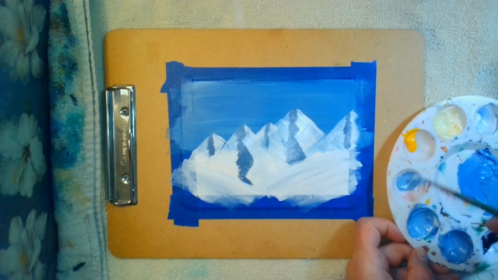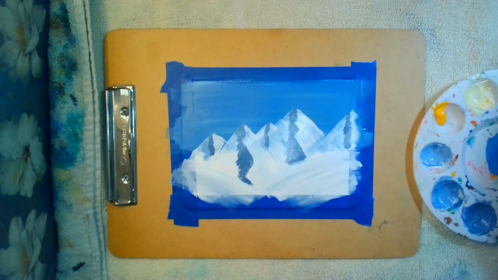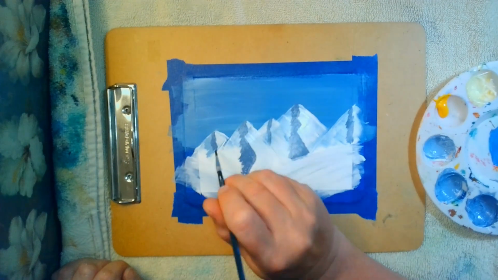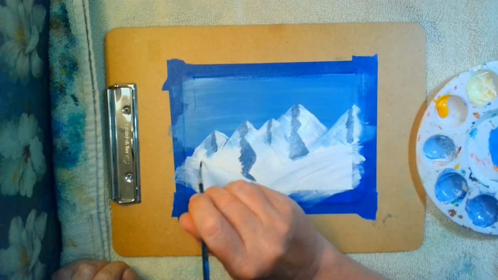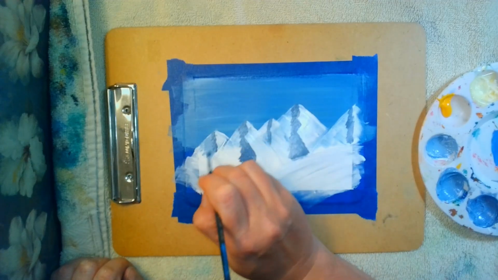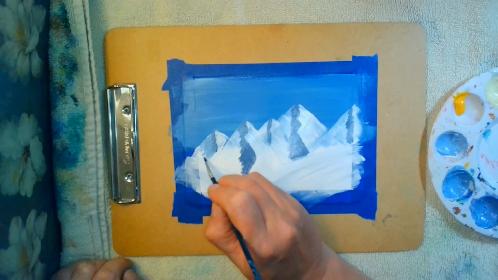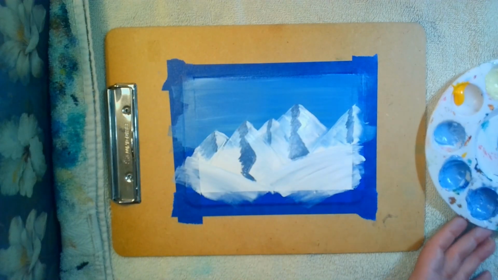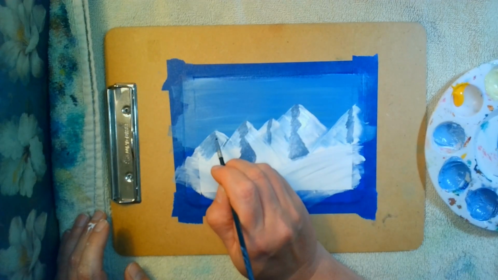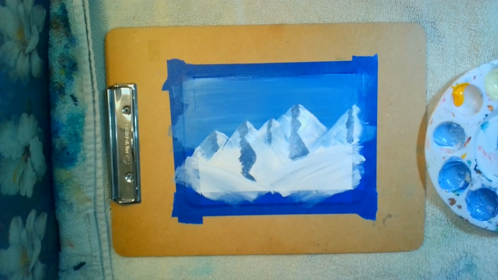And I've got Payne's Gray. I have Mars Black somewhere in my studio, but I seem to have lost it. So I just grabbed the next open bottle of blackish paint that I had. So we're going with Payne's Gray. And I'm also mixing in that blue from the sky so that that shadow is going to look almost like a reflection.